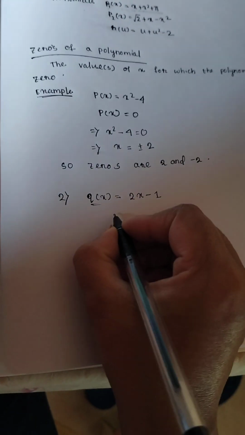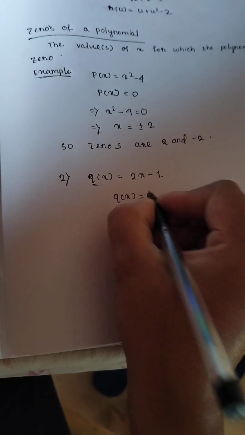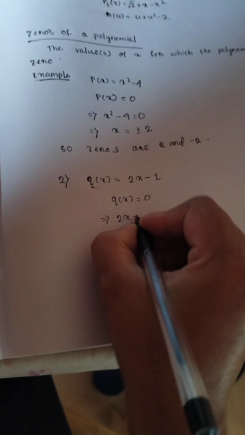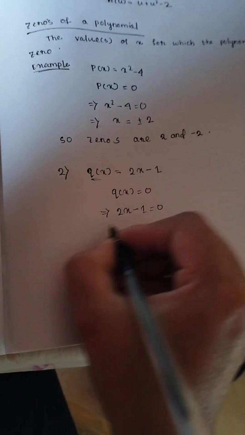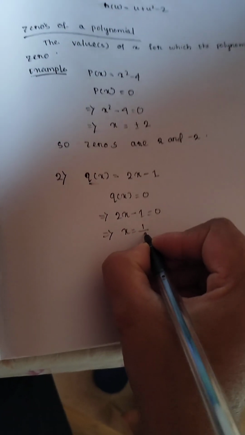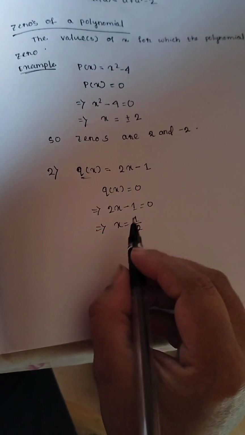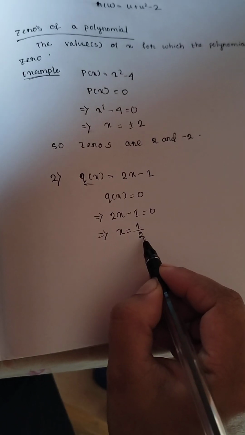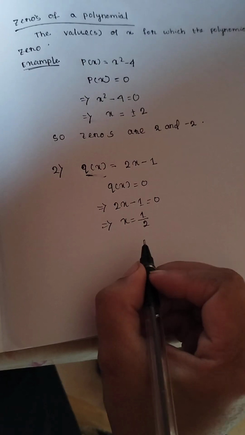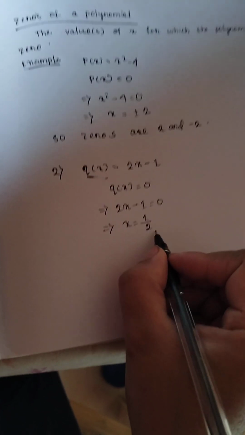So we say q of x is equal to 0, that is 2x minus 1 equals 0. The value of x is 1 by 2. So for x equal to 1 by 2, this polynomial q of x will be 0. Hence the zero is 1 by 2.